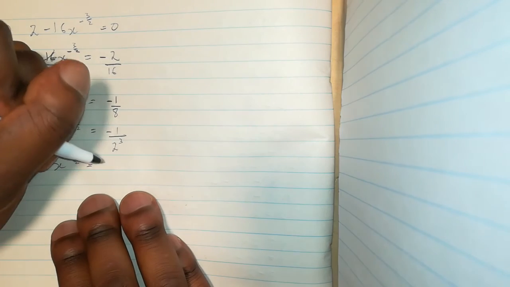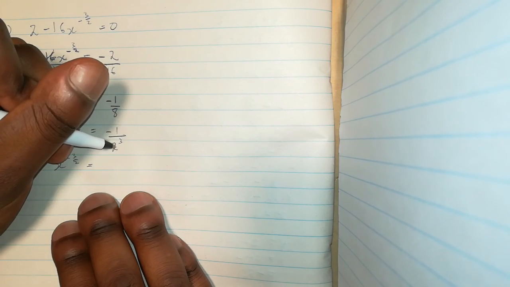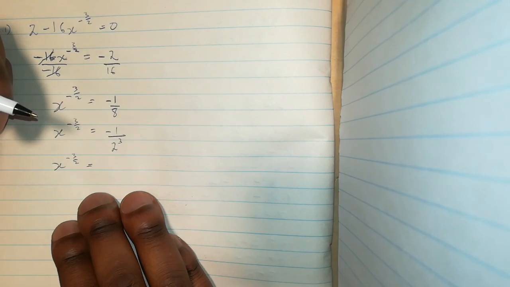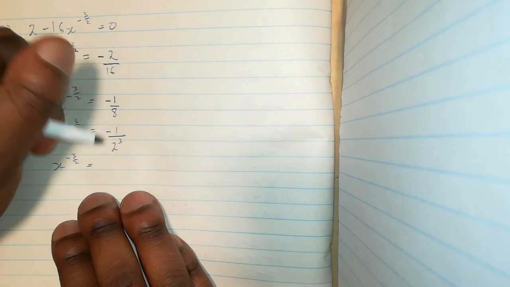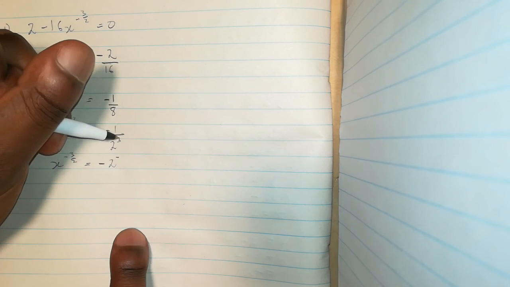And then, because we don't like fractions very much in maths, we're going to move this to the top. It becomes negative 2, and when it moves to the top, it changes the sign, right?